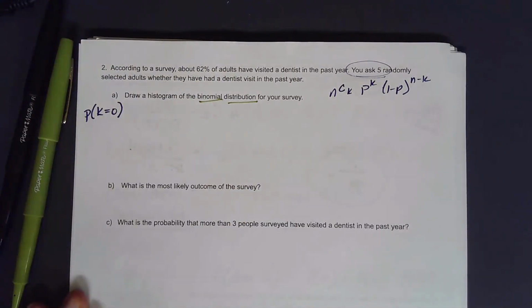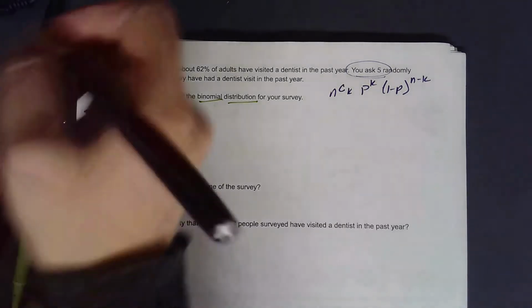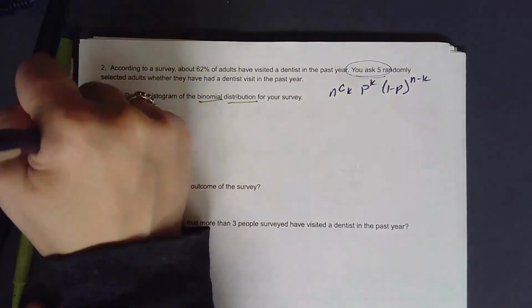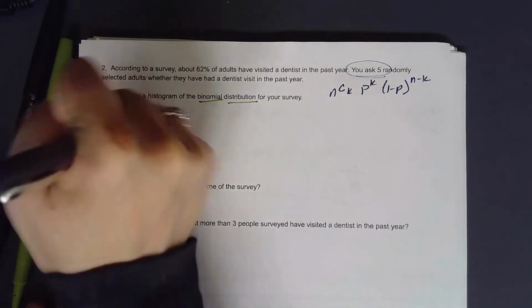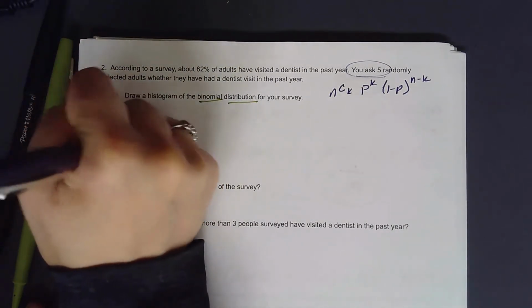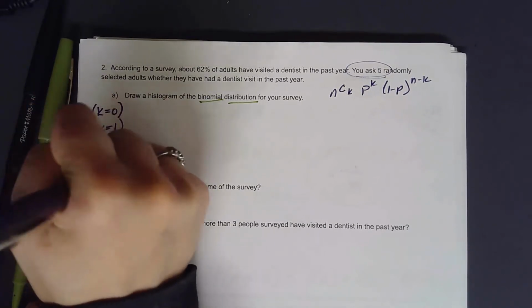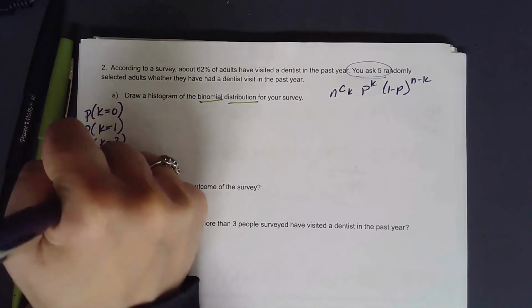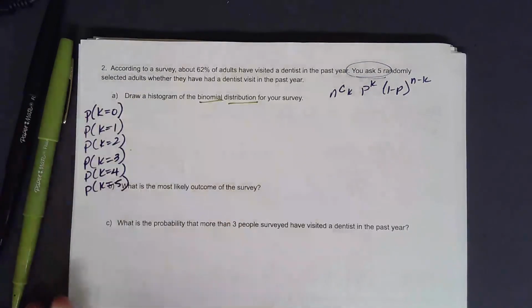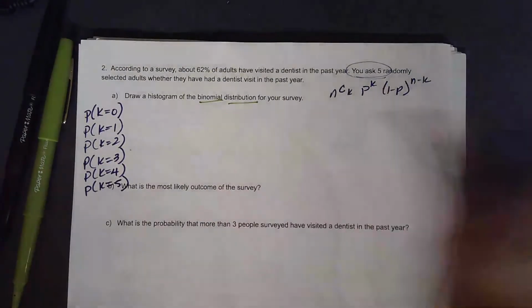In other words, if you ask, the probability that 0 adults went to a dentist visit in the past year, probability of 1, the probability of 2, the probability of 3, the probability of 4, I'm going to squeeze in here the probability of 5. All right, so we have 6 possible values that we're going to create. So this is what we're going to do.